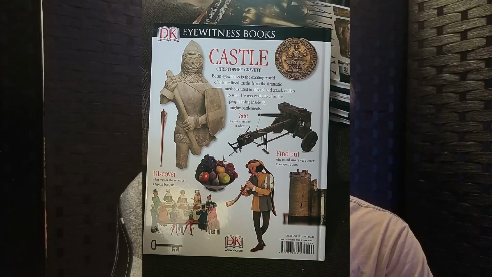As for me, I know what a Mott and Bailey is from reading in the 3rd grade Eyewitness Books: Castle, Discover the Mysteries of the Medieval Castle, and See What Life Was Like for Those Who Lived There. We are not the same.